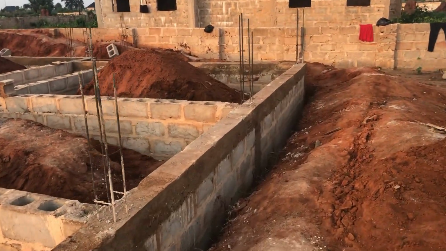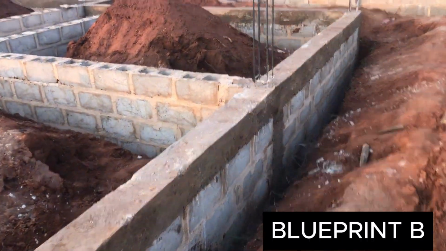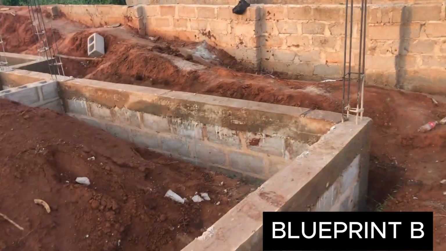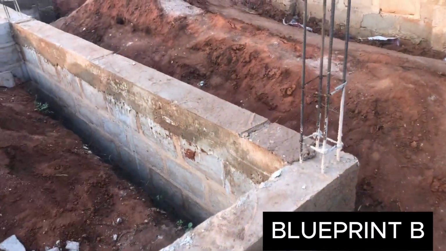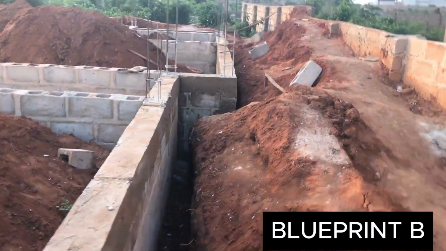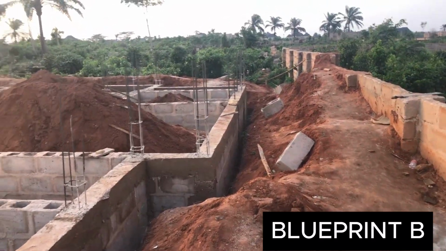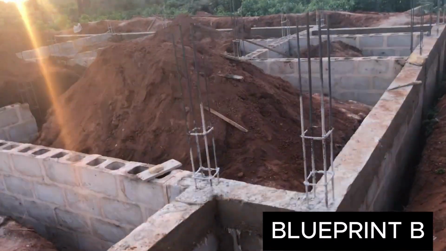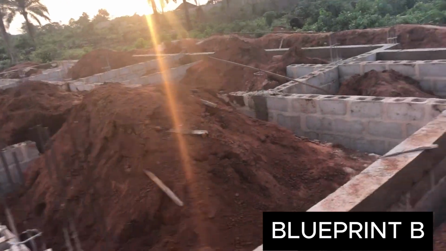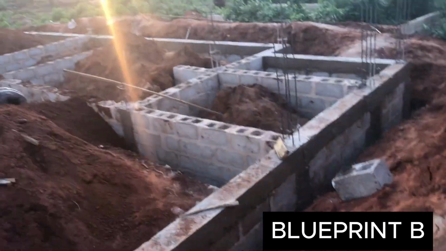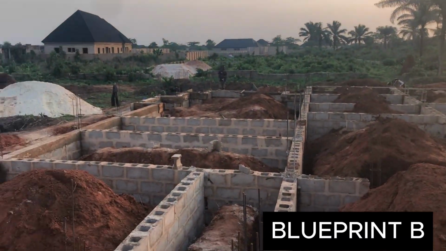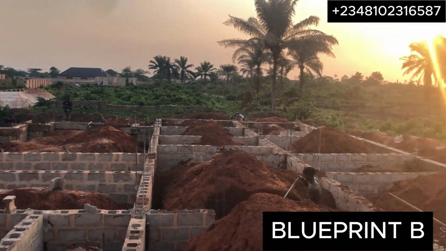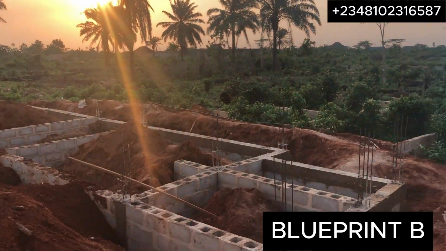For blueprint B, if you have a good soil structure, we are just going to chain only the external walls, and mostly we do this for residential buildings. So if the soil is good, we just chain the external walls, and the internal walls are left as they are. So depending on the type of soil and the load that is going to be placed on the building, that is what determines the cost of your foundation.